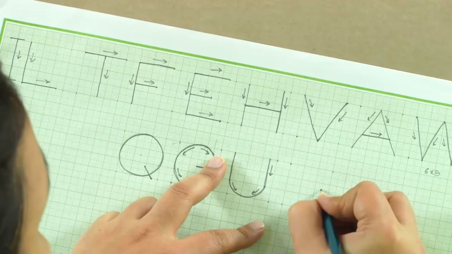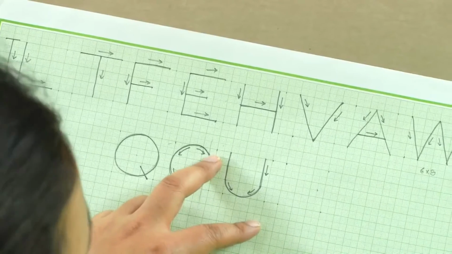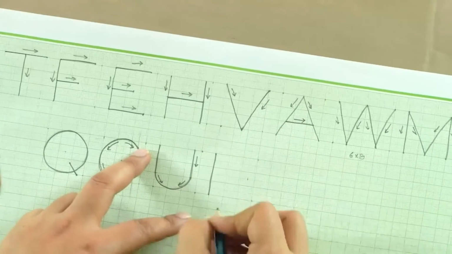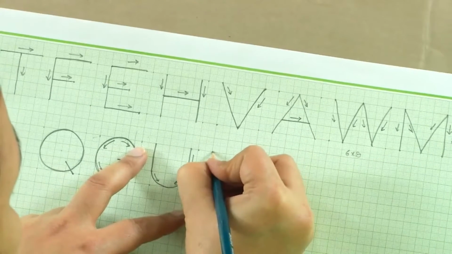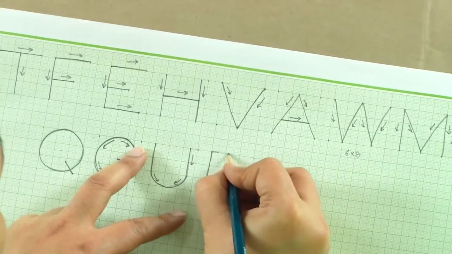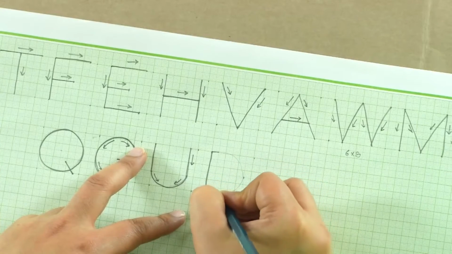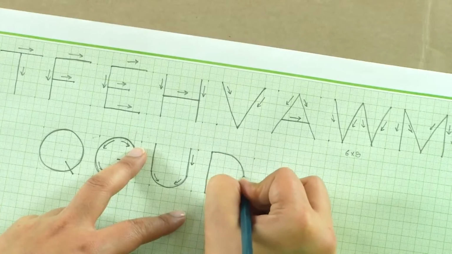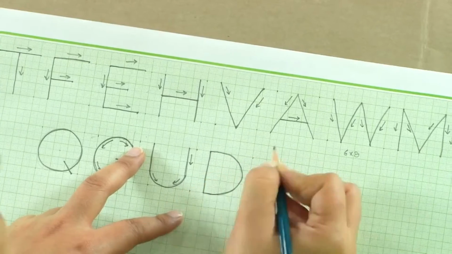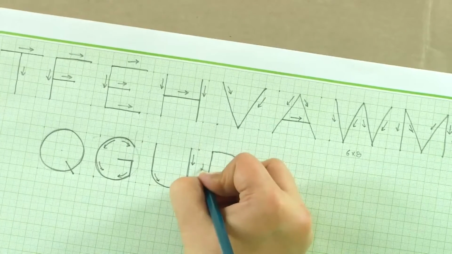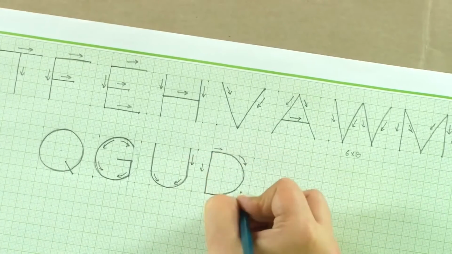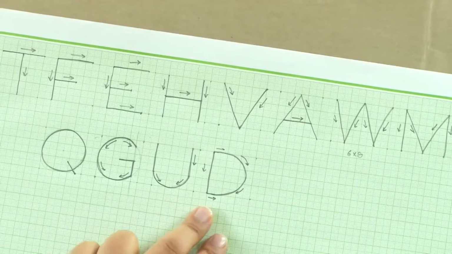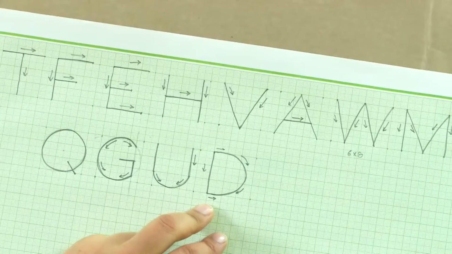D is again a 5 by 6 unit letter. So, 1 unit is straight and then we have a semicircle, which is making the curved part of the D. This is the order of the stroke that we will be using.